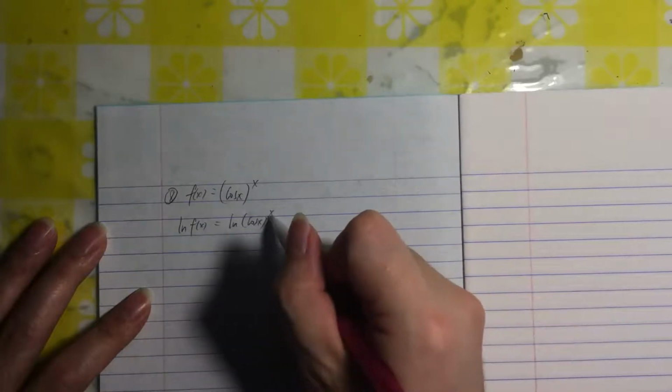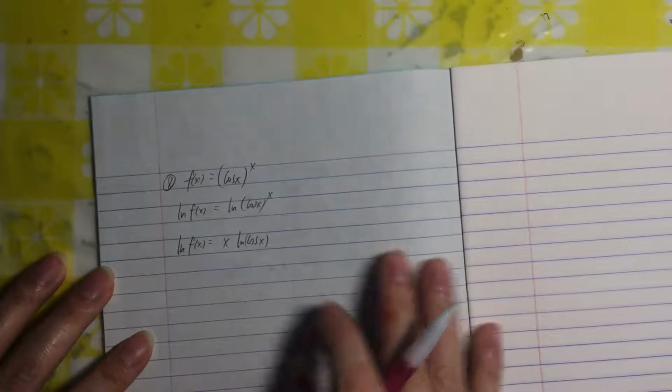Then simplify the right side. For the right side, I can bring the exponent to the front. I get ln of f of x equals x times ln of cosine x. Then, next, take implicit differentiation. For implicit differentiation, we take the derivative on both sides. Then solve the equation for f prime of x.